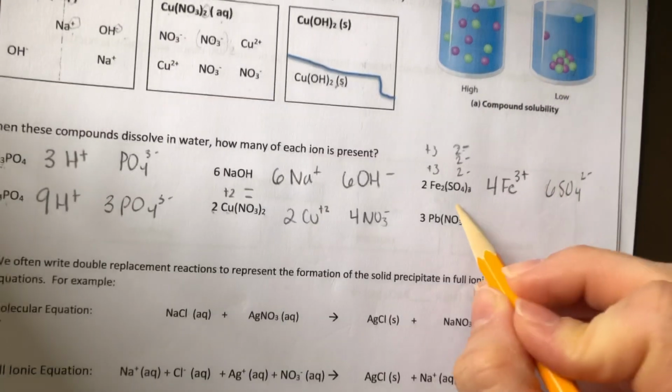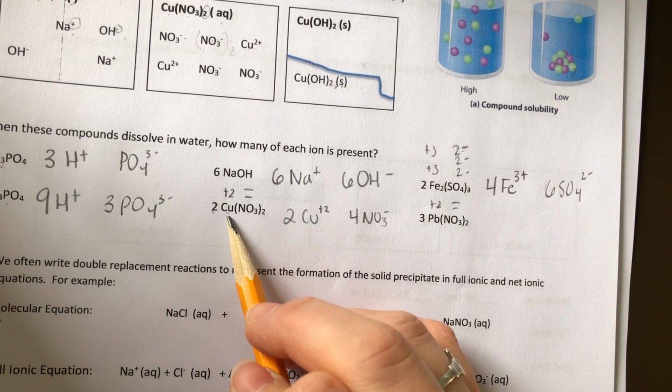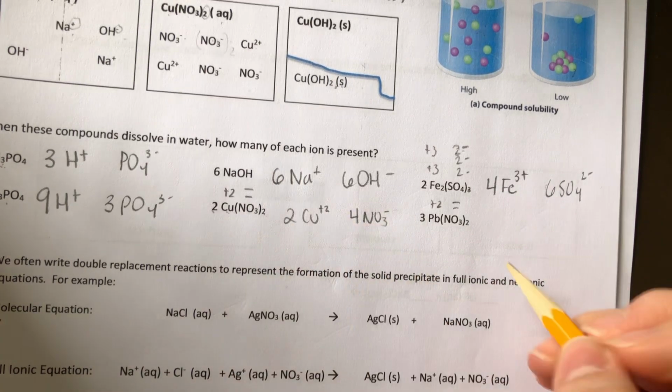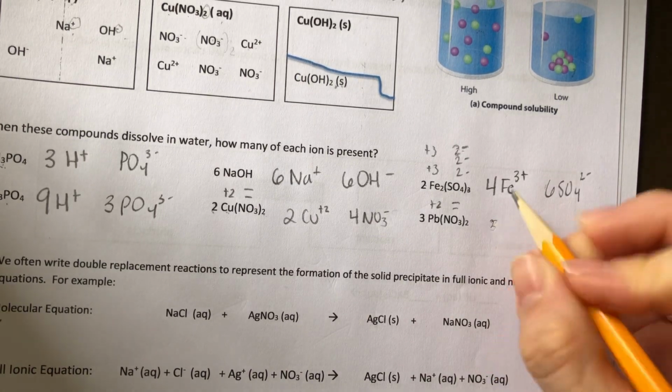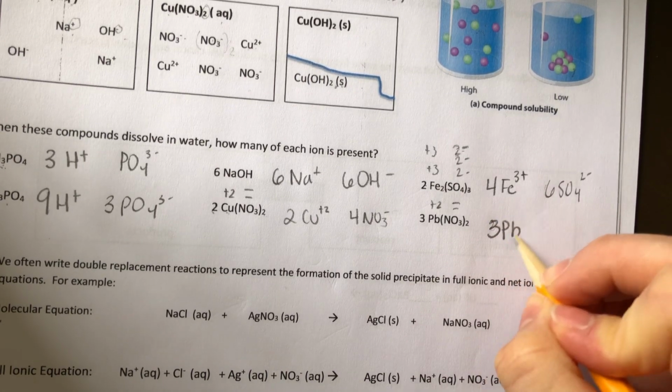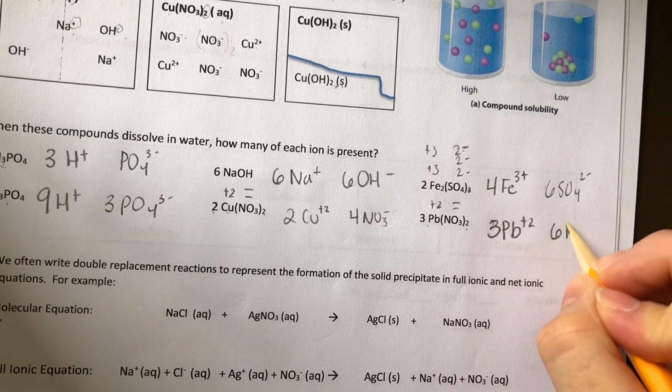All right, the charge of lead here also has to be +2, similar to how the copper was +2 over here. But I have 3 sets that are going to break apart. So 3 lead ions and 6 nitrate ions.